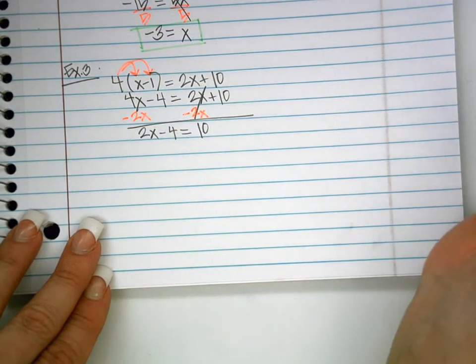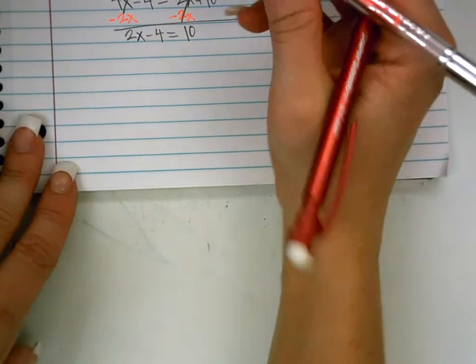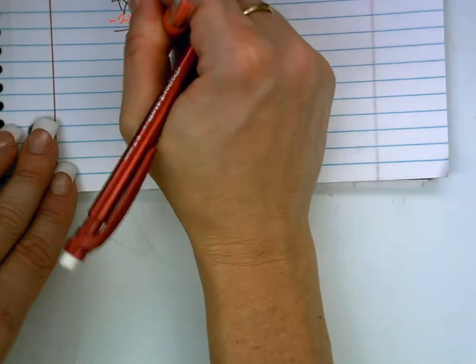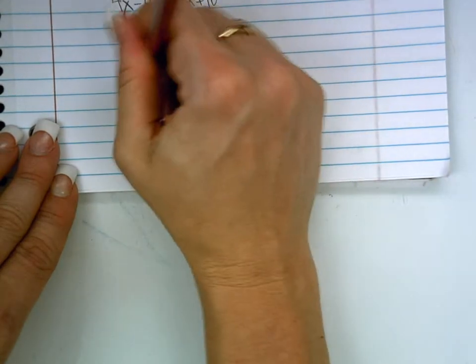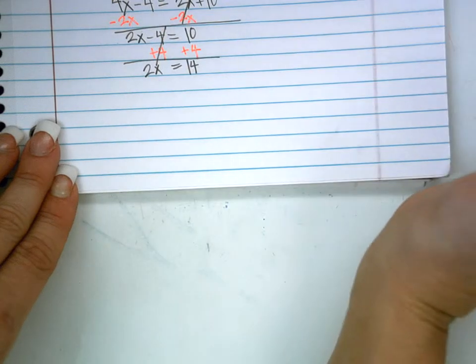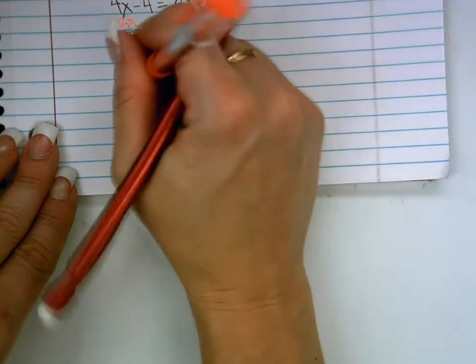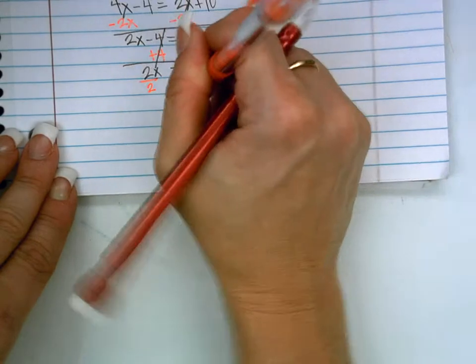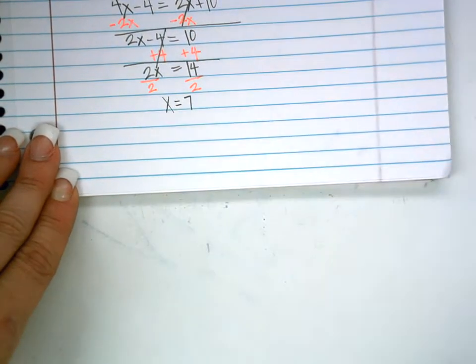Now what would you move? The 4, so add 4 to both sides. If we add 4, we're going to get 2x. These go away, equals 14. How do you get rid of that 2? Divide it away, so divide both sides by 2. We should get an answer of x equals 7.